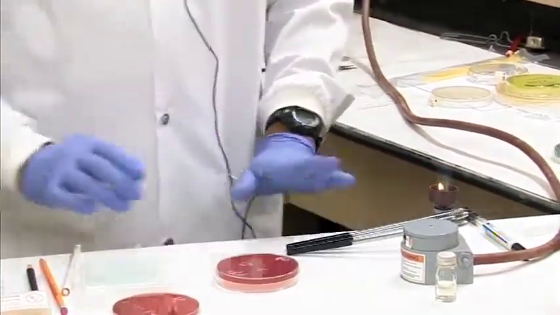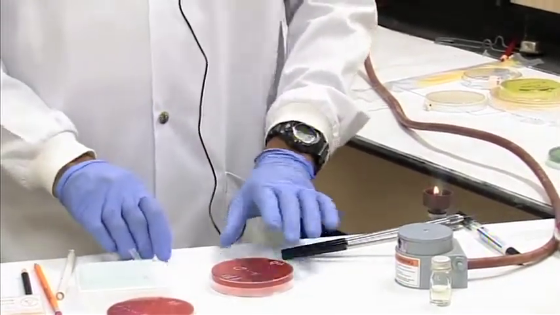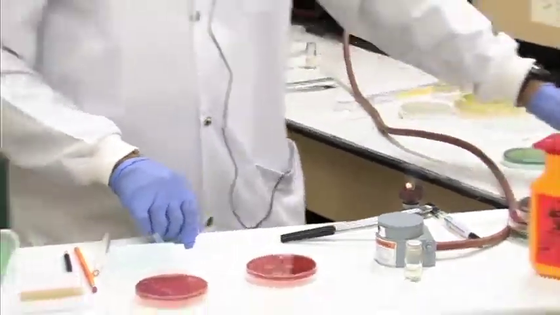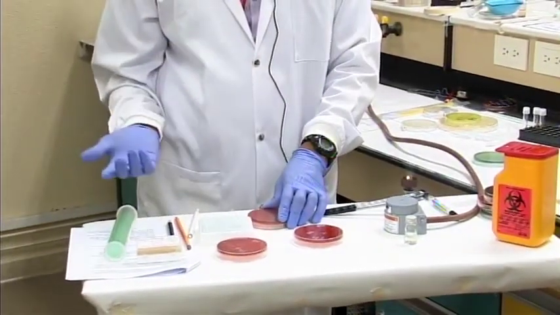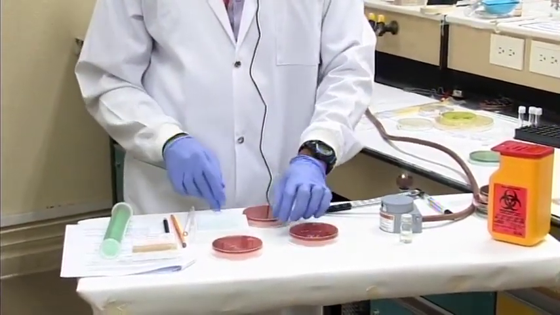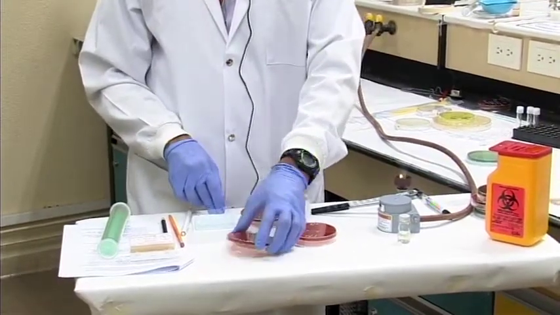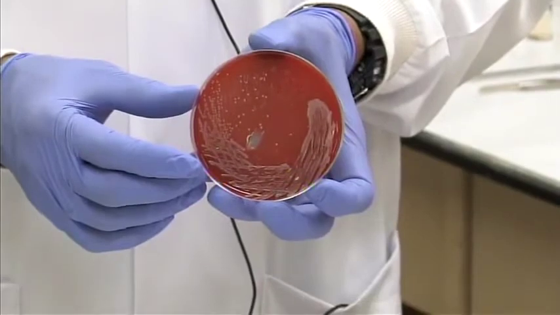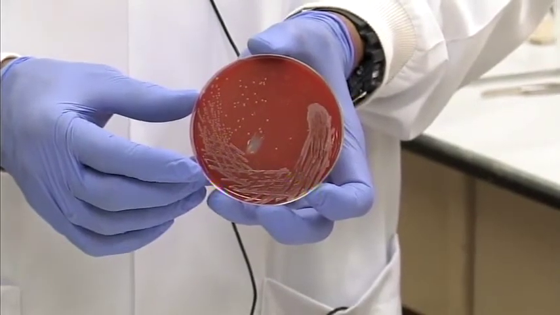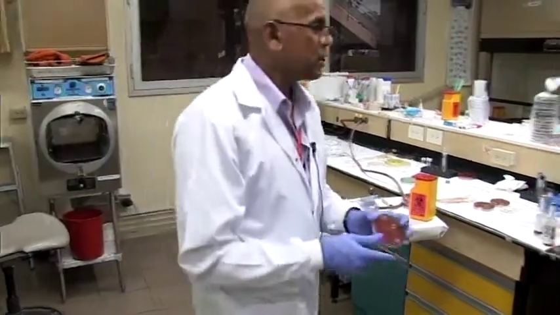So that is using your loops to streak a plate. Now, there are different varieties of streaking method, many different techniques one can use, but the main thing you want to do is try to streak to achieve the end product like this. So this is our streak plate. We're going to place it in the incubator.